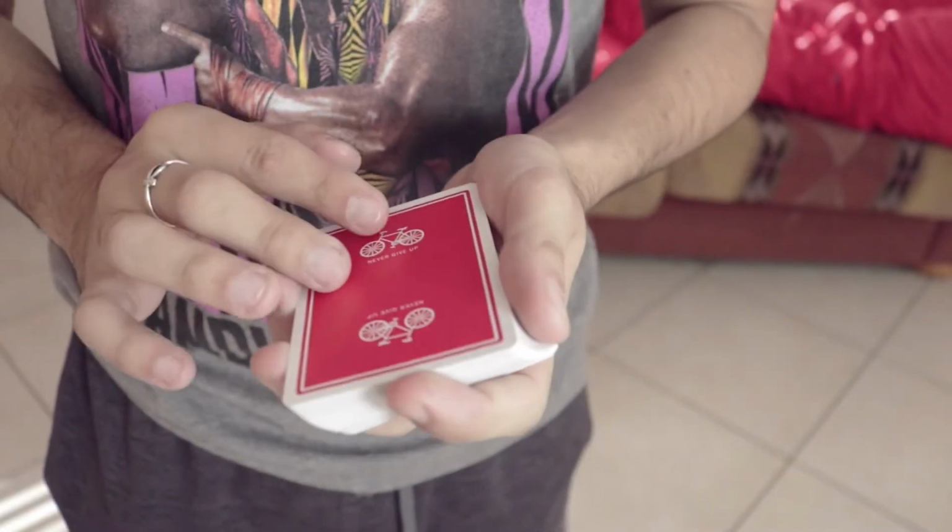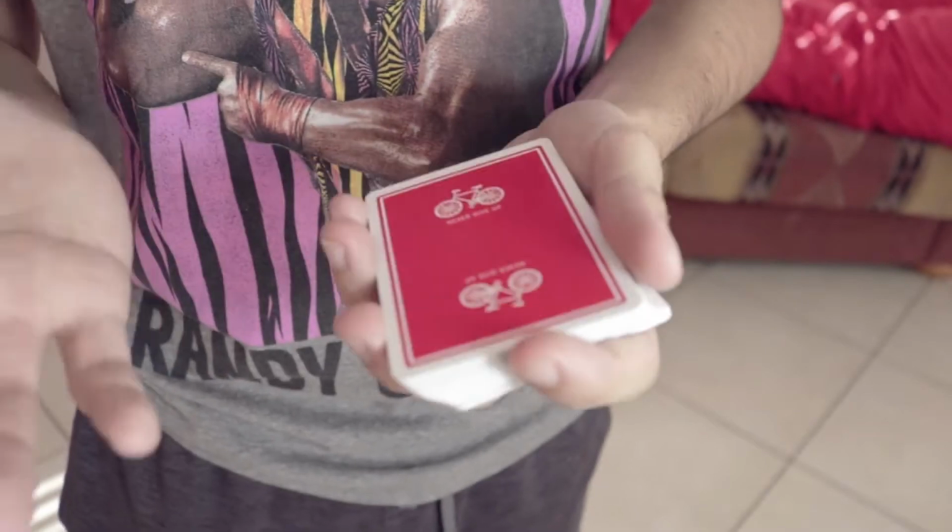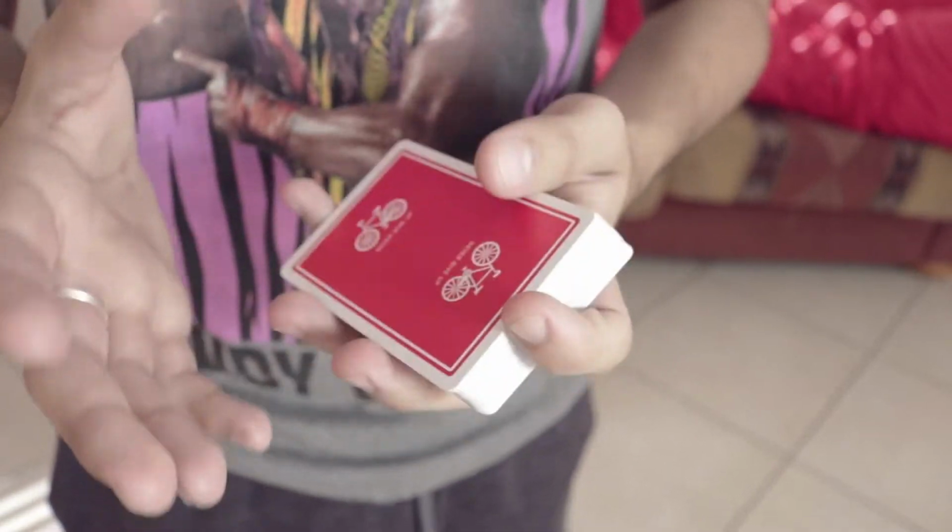So for this particular lesson, we're going to talk a little bit about controlling with the Hindu shuffle, as well as a couple forces and some touches on false shuffles that you could use with this particular shuffle.